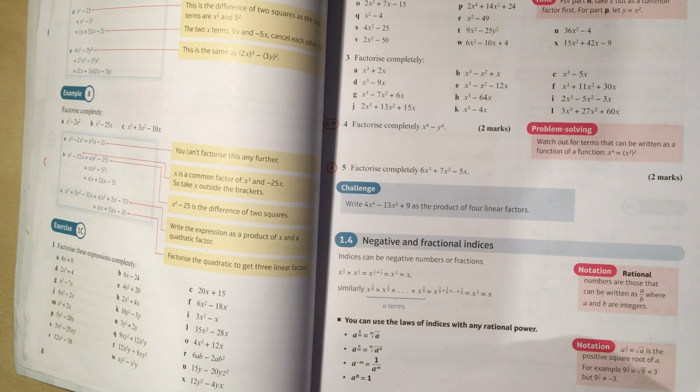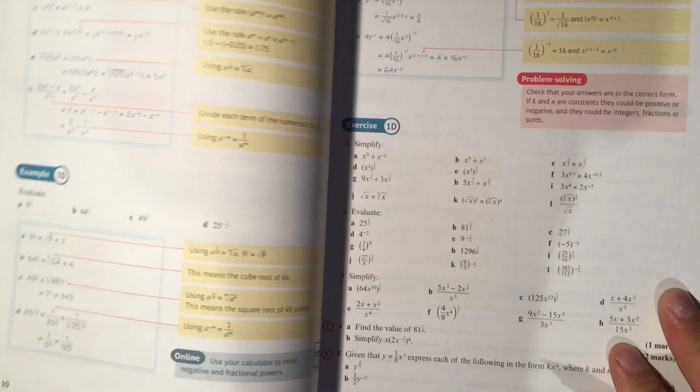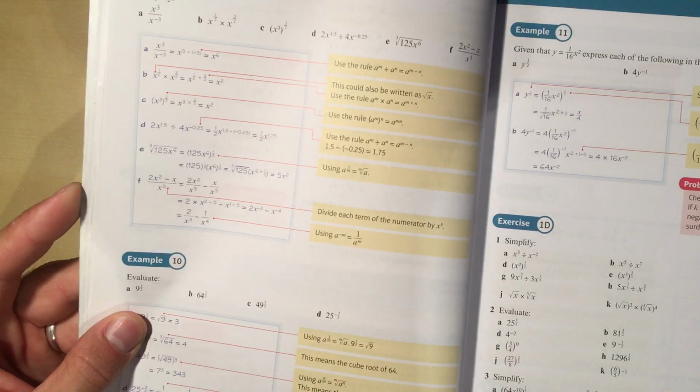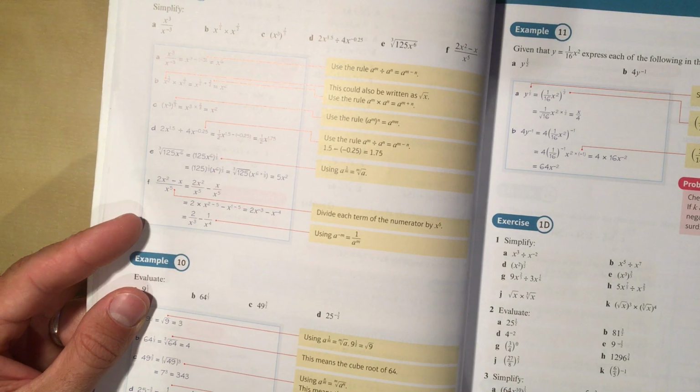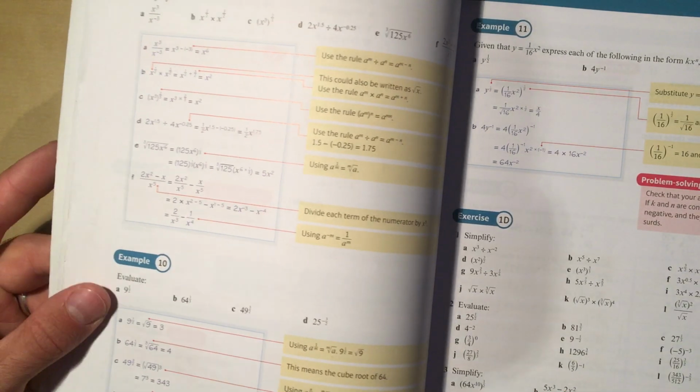Two bits of advice here. This negative rule of thumb, not absolutely always, but I can't think of any examples where it's not a good idea. It's usually deal with the negative first. You deal with the negative power first, all right?